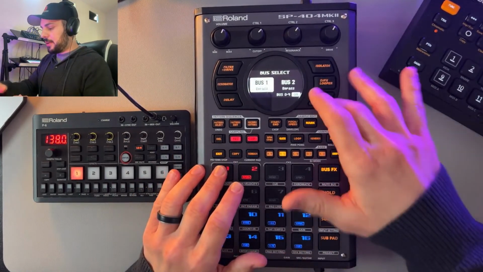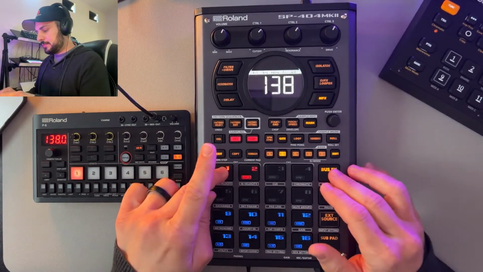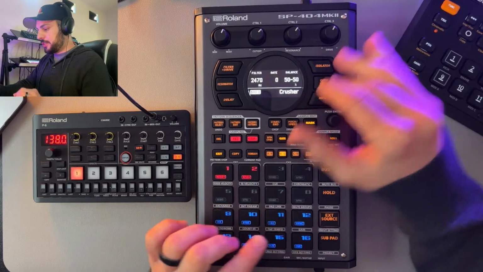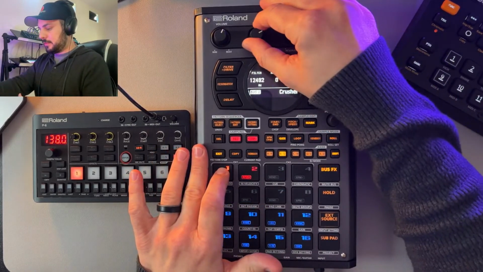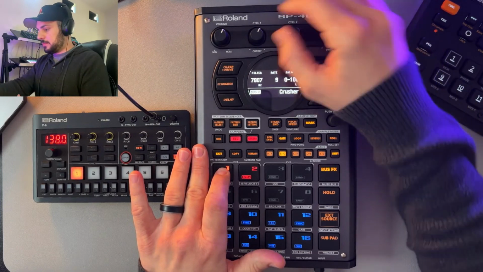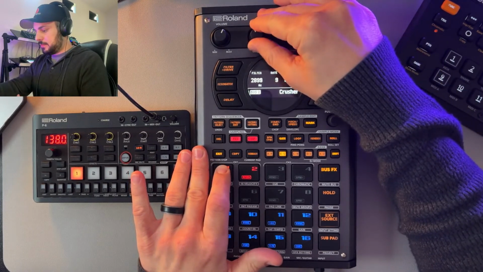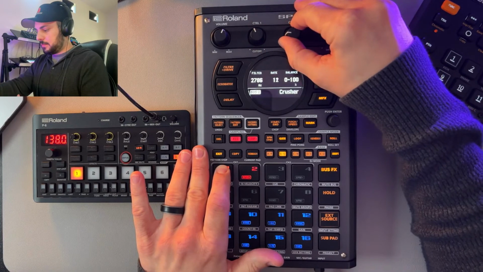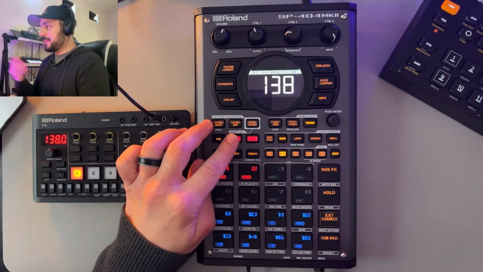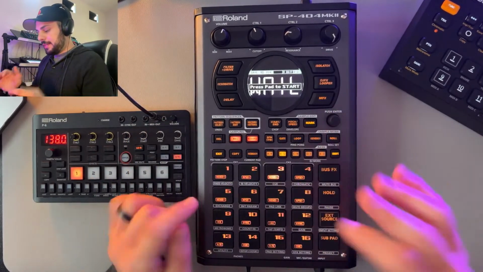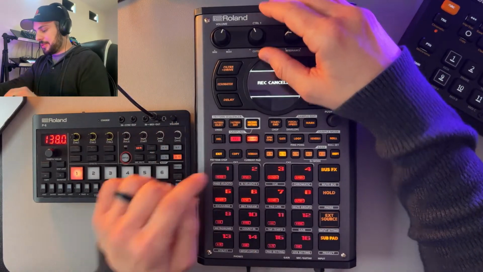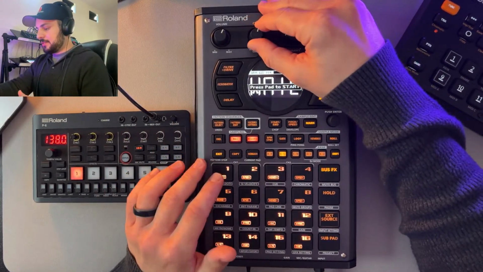Okay, now the other one I want to do, I want to get that lo-fi back. And let's try Crusher. I like that hi-hat. If nothing else, we're getting some pretty cool sounds that we can use in other tracks. But I think some of these might work. Oh, we don't want to record yet. Hold on. Let's set this to 138.